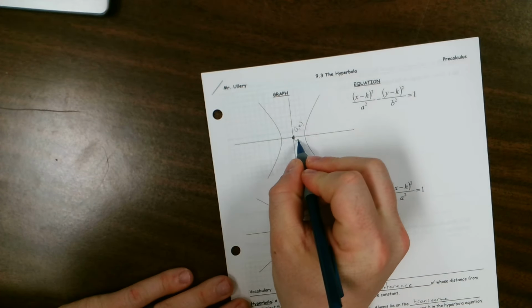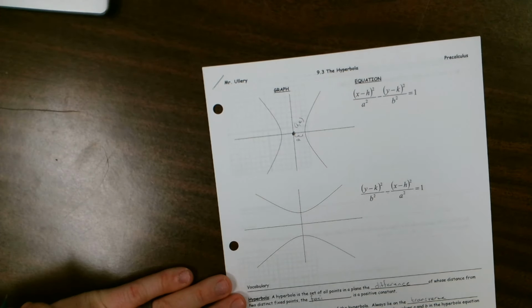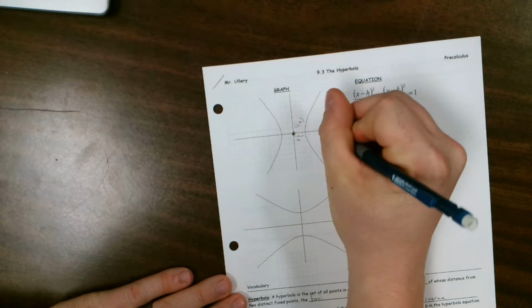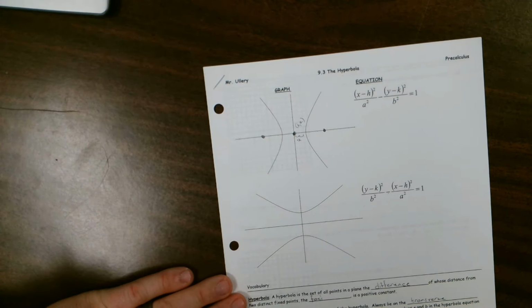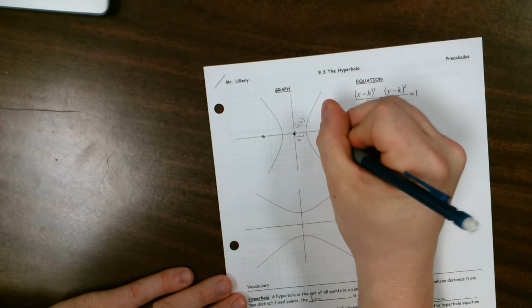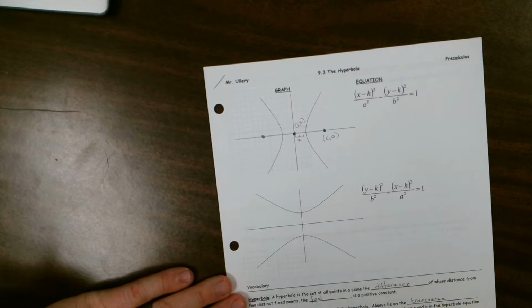And half of the transverse axis is a. The foci will always lie somewhere in the opening of a hyperbola and be c units away from the center of the hyperbola.